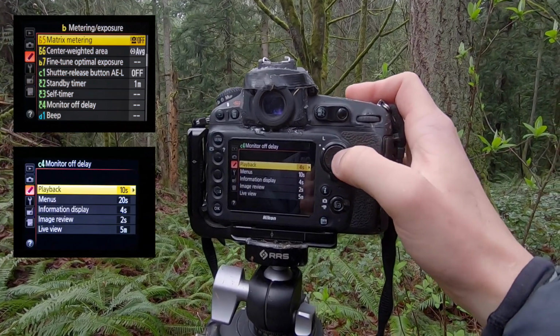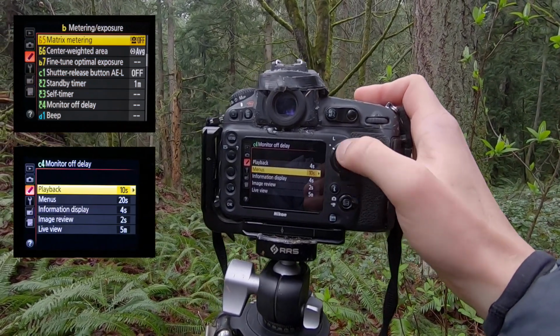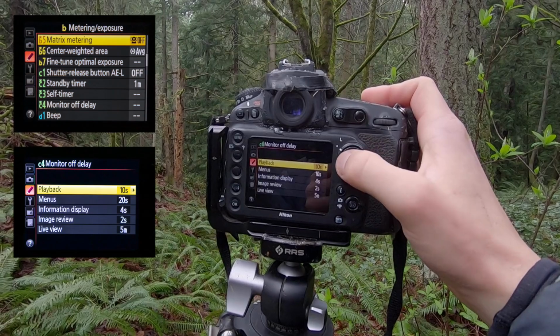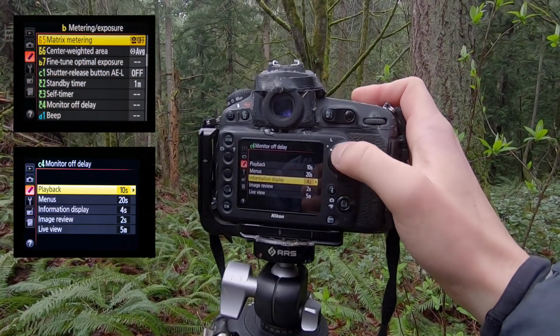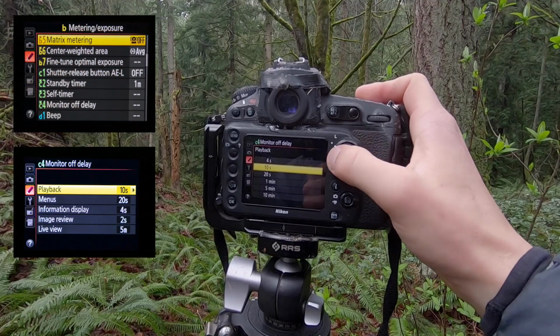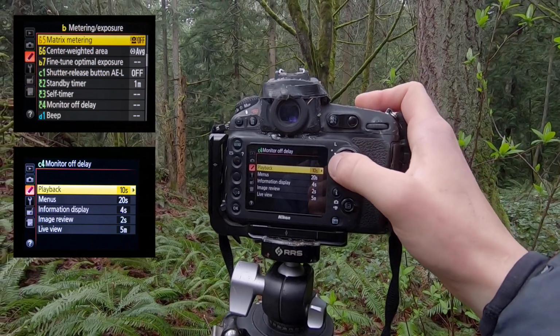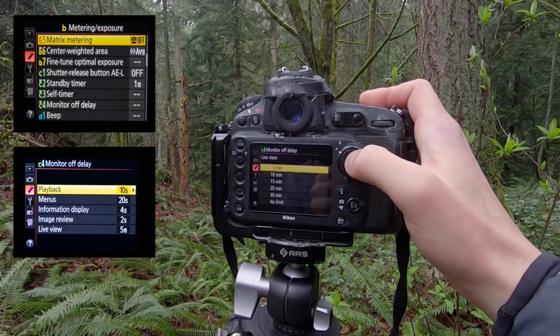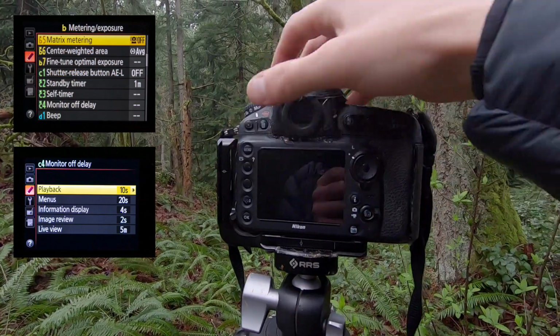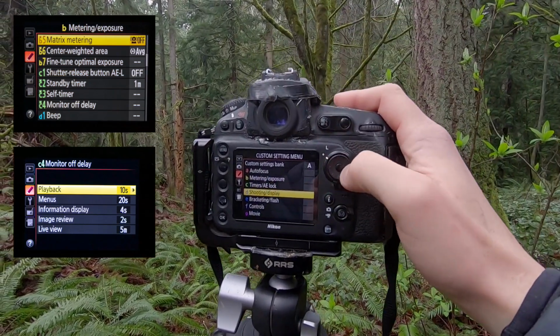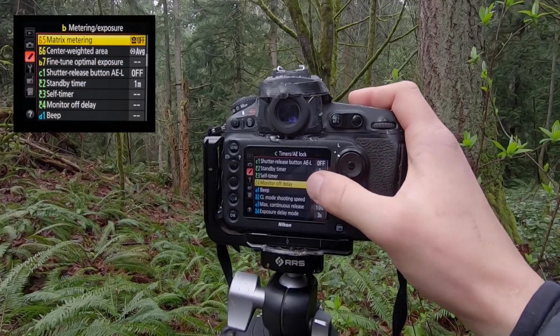Monitor off delay. So this will just turn all the playback and everything off. Menus, 10 seconds. You can also move all those around. They will just help you to save battery. Live view is an important one to have the lowest. So if you forget to touch your camera, those will control everything for you. So we'll go down to beep.